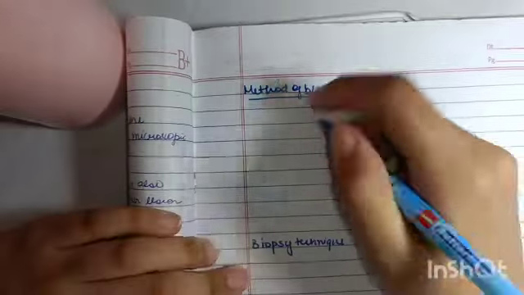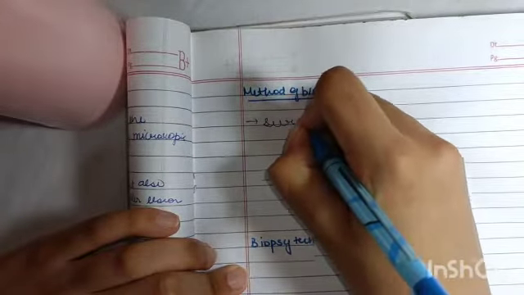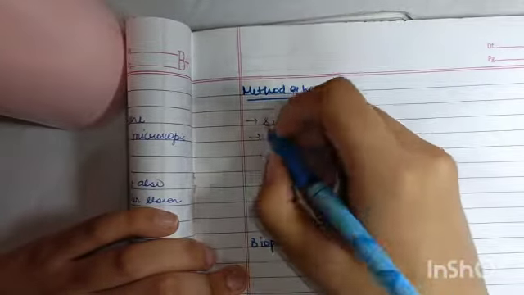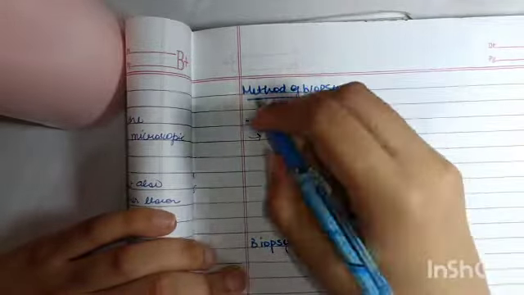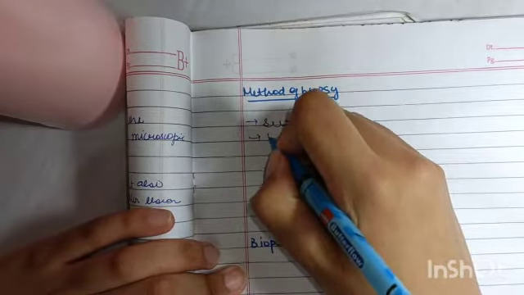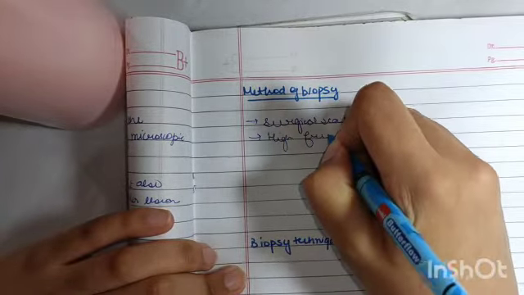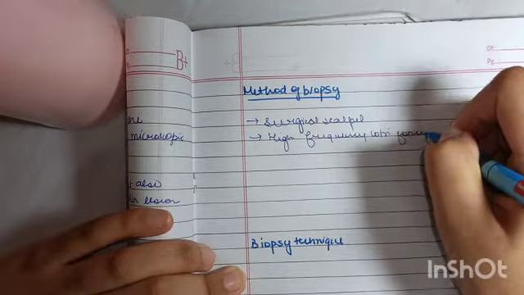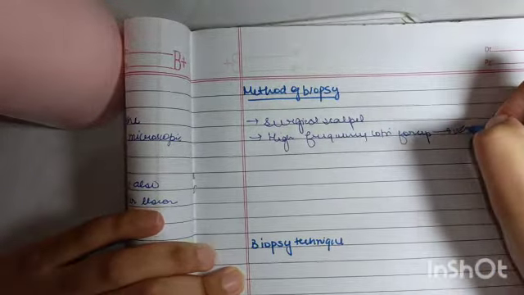Now let's talk about the method of biopsy. It can be done in a number of ways. Either the surgeon can use a surgical scalpel, or they can use a high frequency cautery forceps. The problem with this is it causes dehydration of tissue, whereas the scalpel does not.